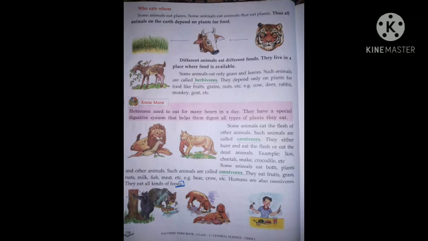Some animals eat both plants and other animals. Such animals are called omnivorous. So these types of animals, they eat both types of food. They prefer eating grass and plants as well as they eat the flesh of other animals. These animals are called omnivorous. They eat fresh fruit, grass, nuts, milk, fish, meat, etc. For example, bear, crow, etc.